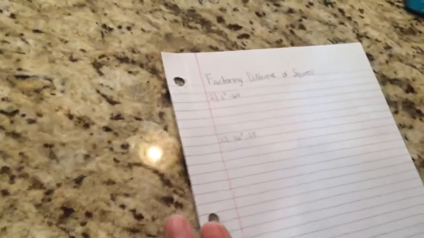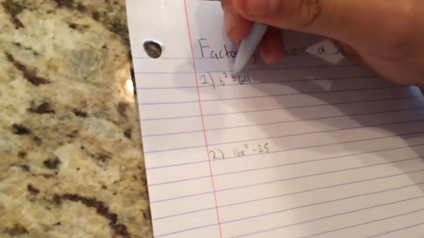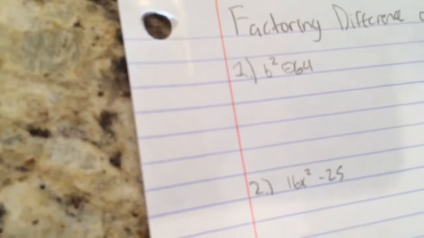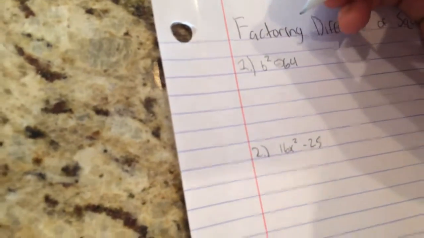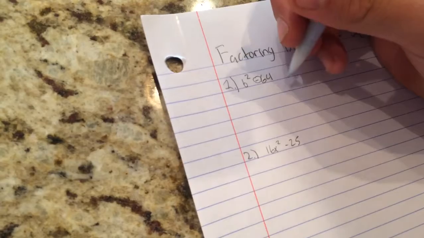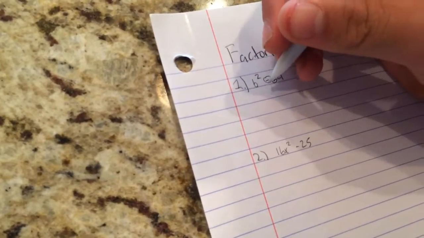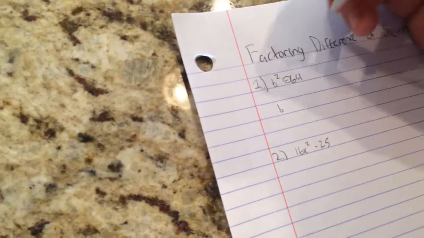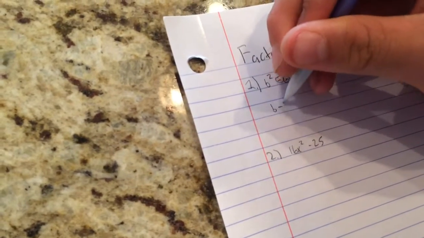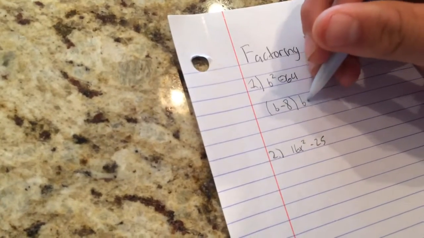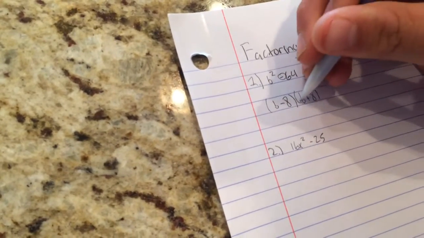So, as you can see, it's called factoring difference of squares, which means subtraction. Difference means subtraction, so that's the key part here, because without that you can't do it. So, as you can see, b squared and 64 are both perfect squares, so we need to find the square root. The square root of b squared is b, so that'd be b minus 8. That's 1. And then the other one will be b plus 8. And that's the two factors.